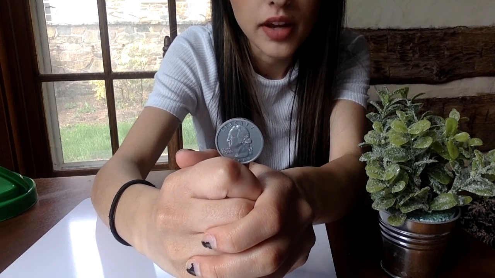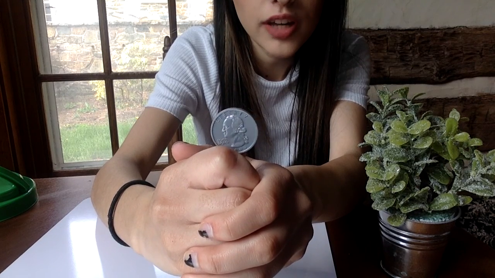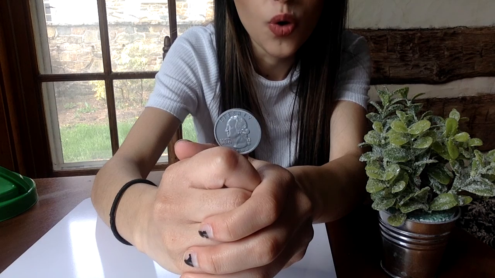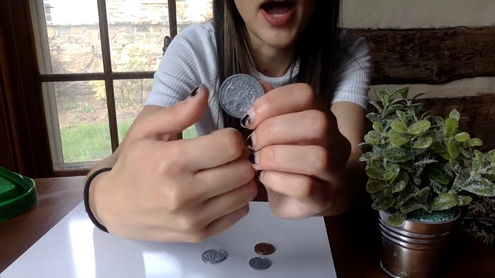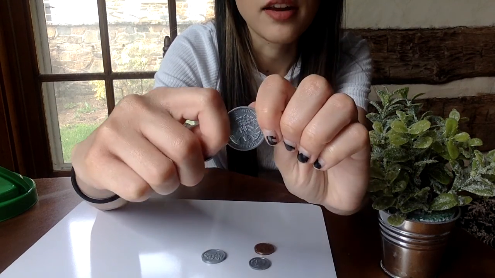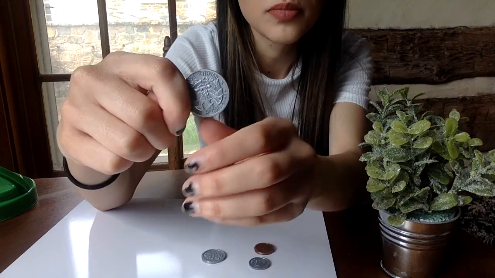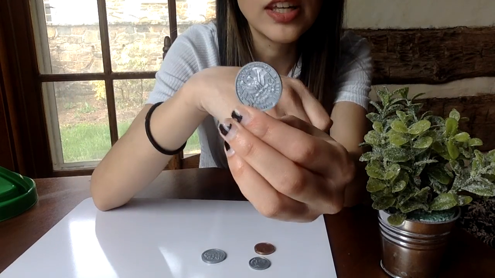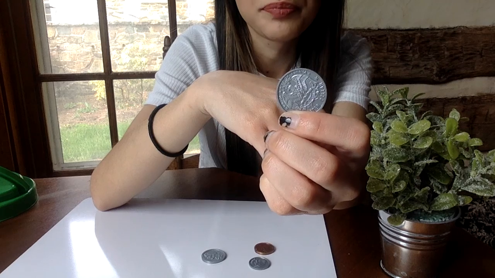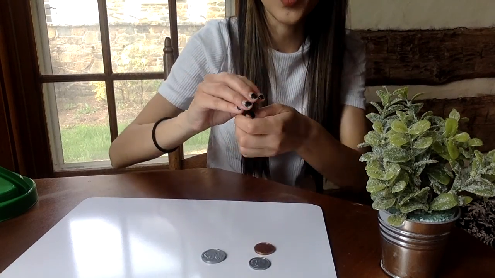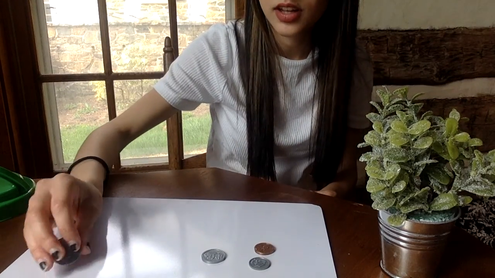Does anybody remember what president is on that coin? Yep, George Washington. And remember, on the back of my coin, I have that eagle. Oops, I think it's upside down. I have an eagle on the back of my quarter. So this is 25 cents.